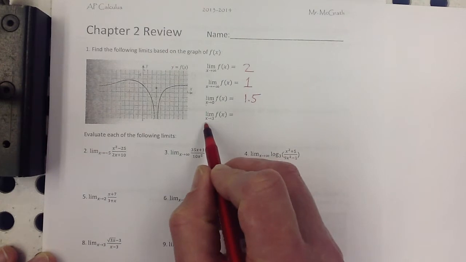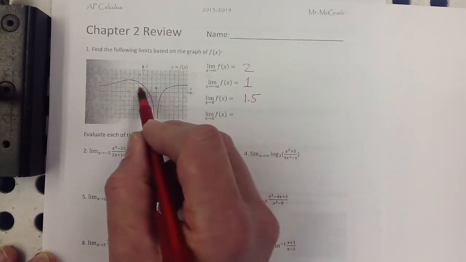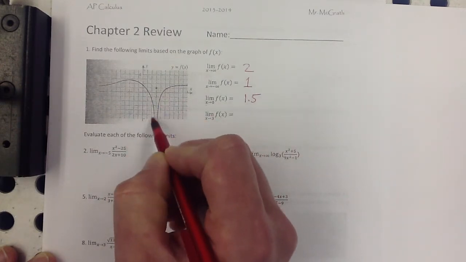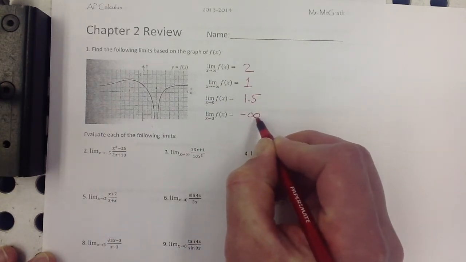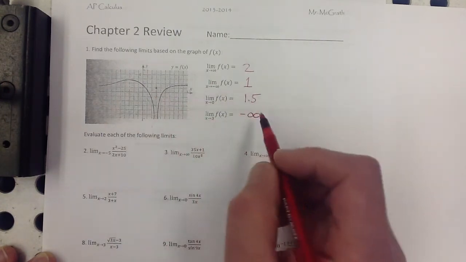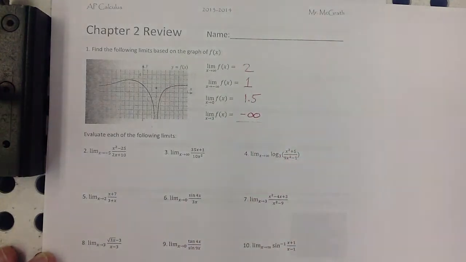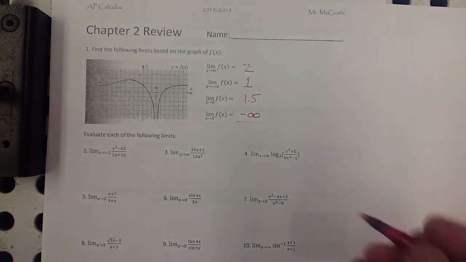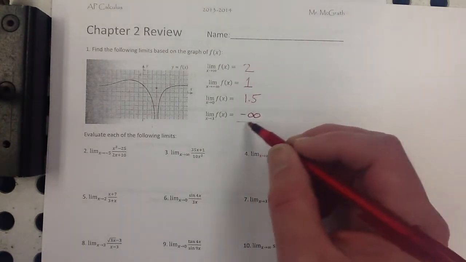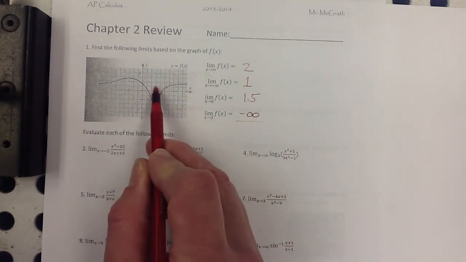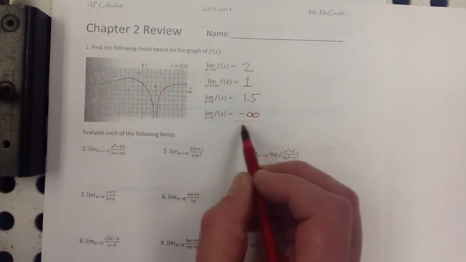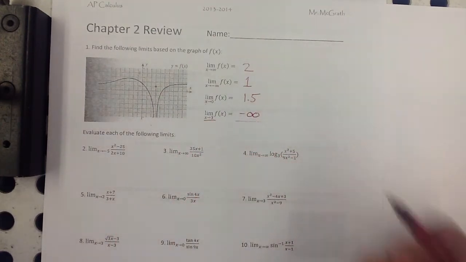And then finally, as x approaches 3, both sides are plunging down to negative infinity. They're both going to the same version of infinity, so we can report an answer instead of does not exist. So if you did have does not exist here, that would be marked wrong. And the actual point there is in the wrong place, but that doesn't matter. It's about what's happening as we get closer and closer to 3.